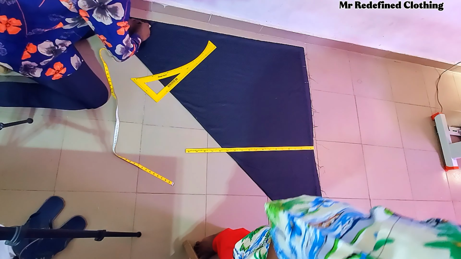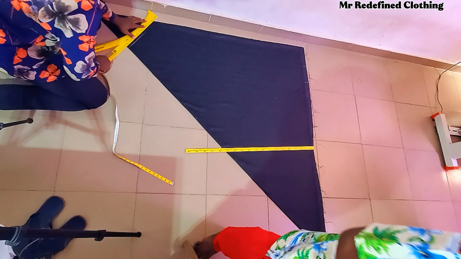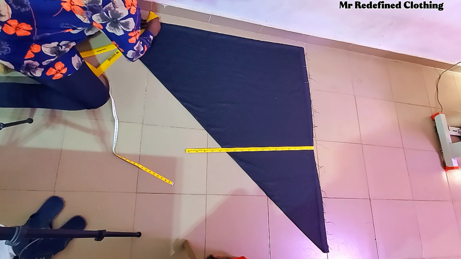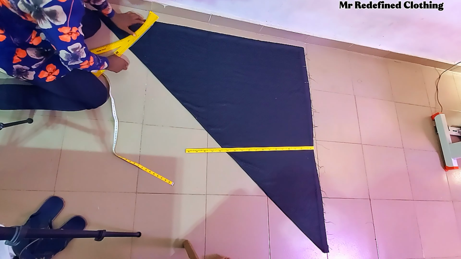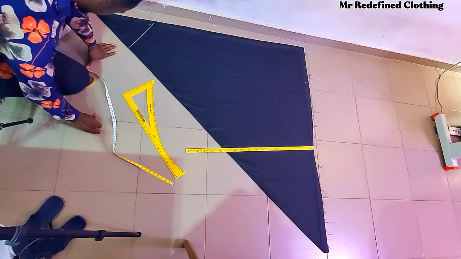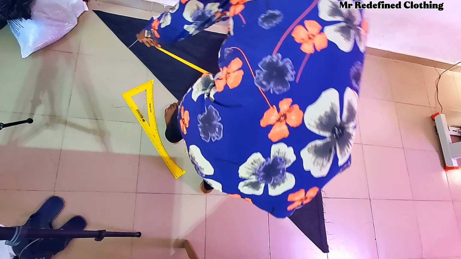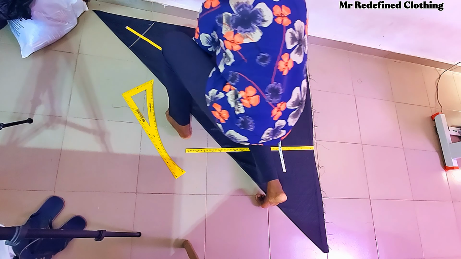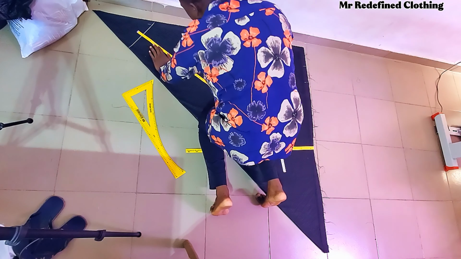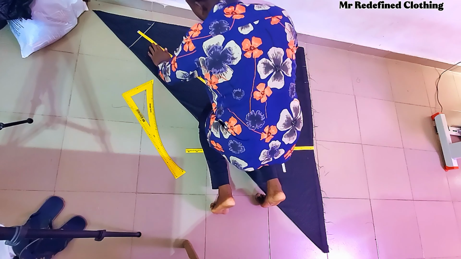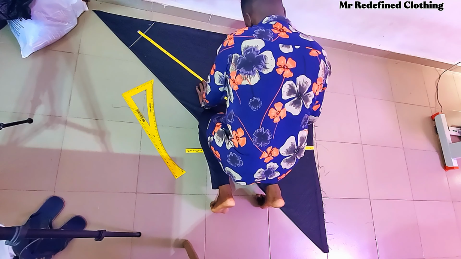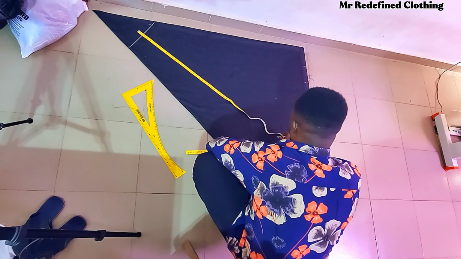Then I bent my tape in this form when I got the 9 inches, and then I will take it all out straight in this way as well. And then I will push out 1.5 for the band. This band is a bit wider than the regular band, so I'm pushing out 1.5 right there for the band to come in.